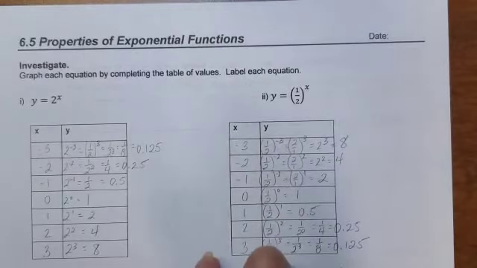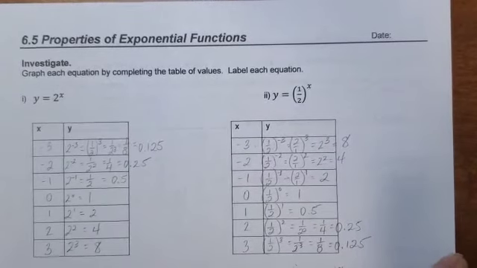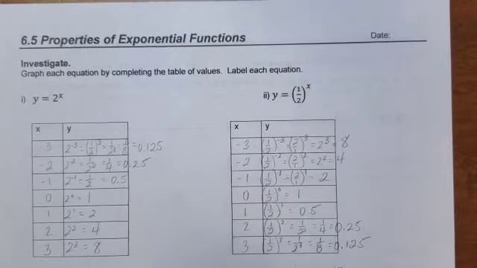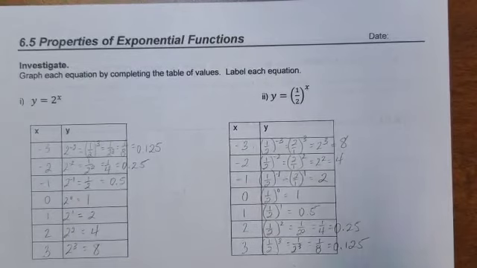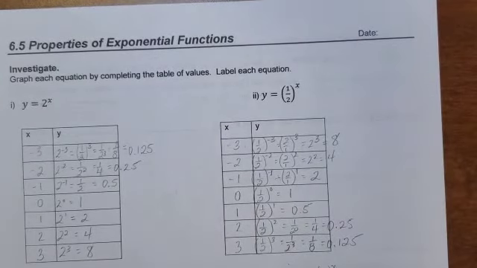So we said this is a growth, and this is a decay. We can also notice that what determines our growth and decay is our base value. So here, having a number greater than 1, which was 2, offered us a growth. And here our base is 1/2, which is between 0 and 1, and we're decaying. So these are what exponential functions look like.